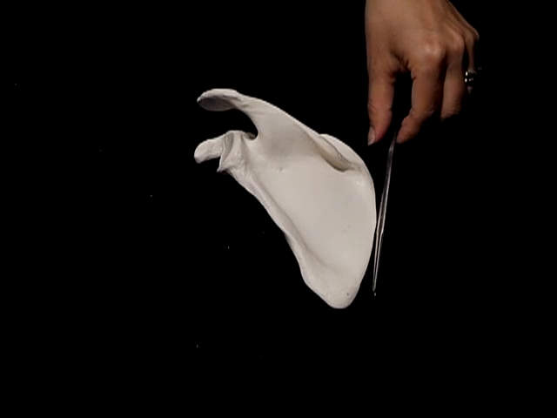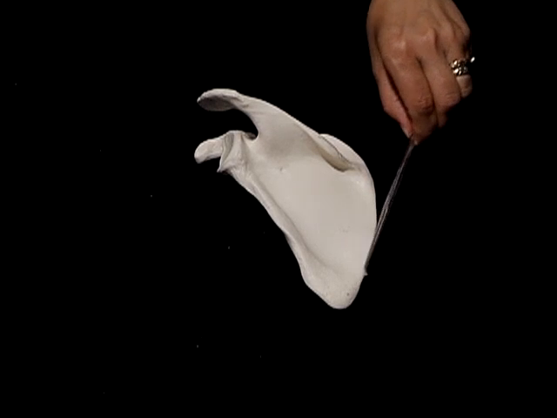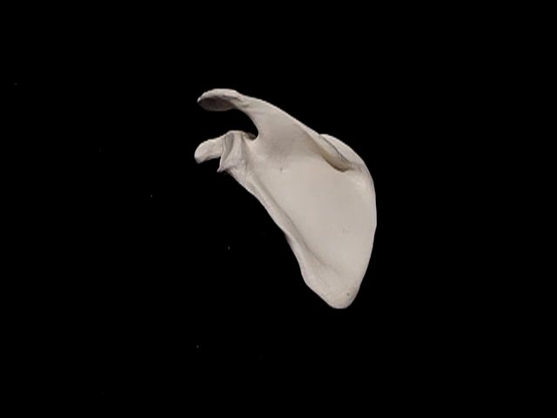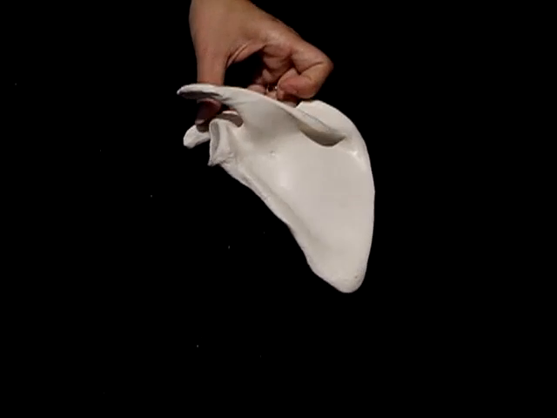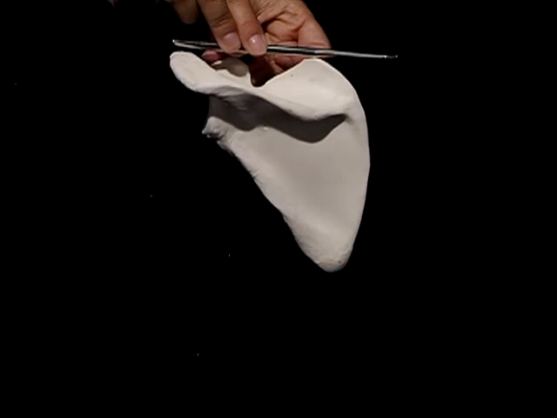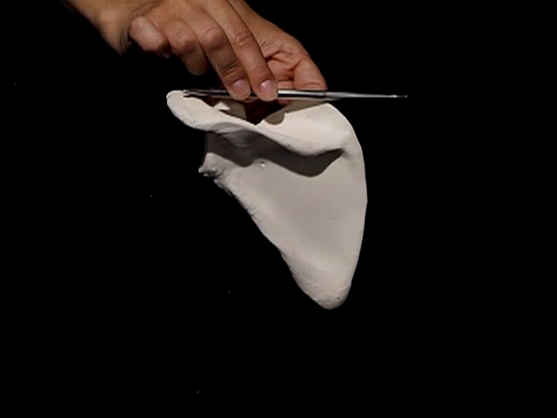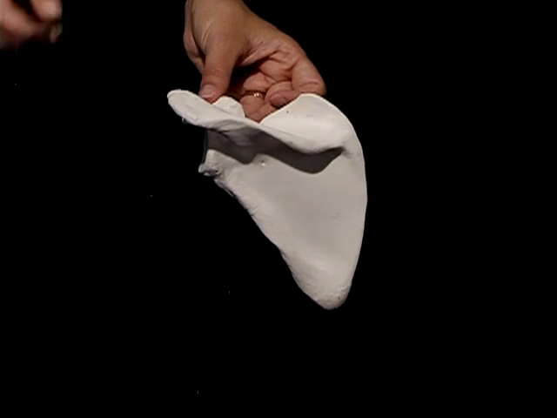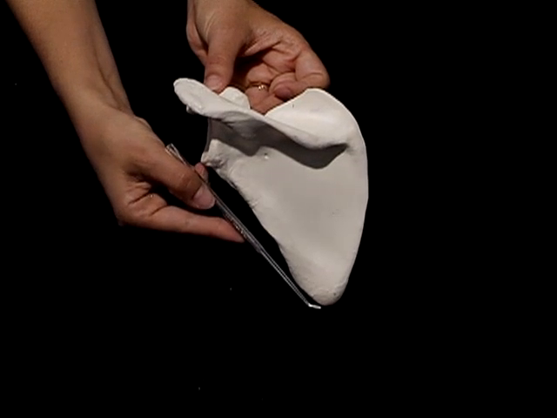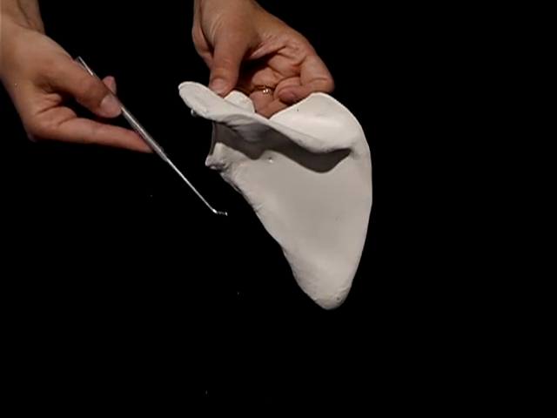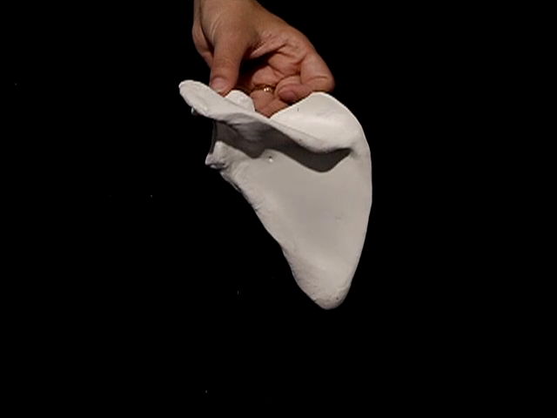Note that the border which parallels the vertebral column is the medial border or vertebral border. The horizontal upper border is called the superior border. The border which is inferior and lateral is called the lateral border or axillary border.